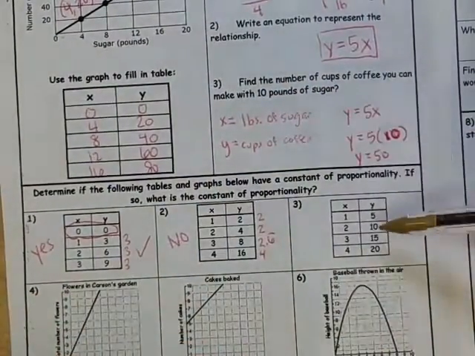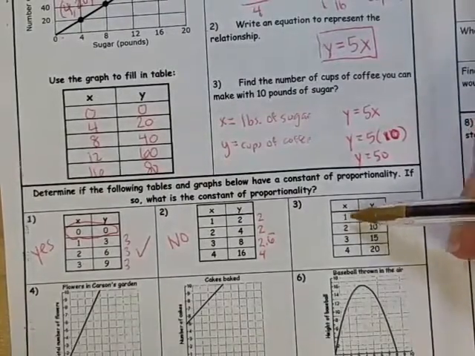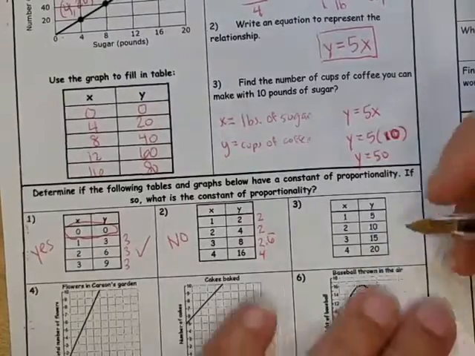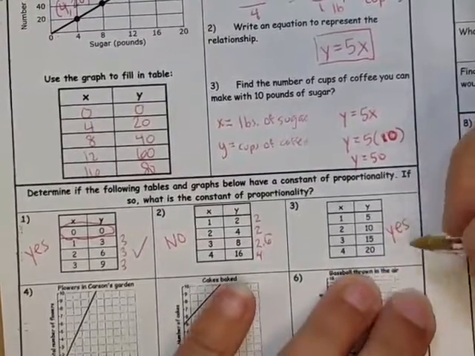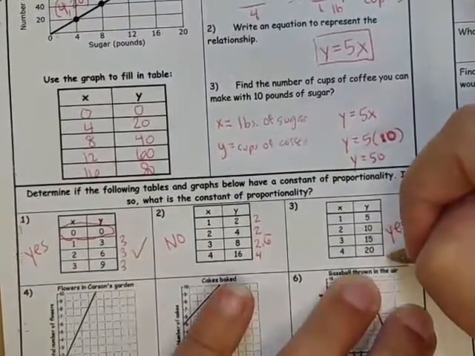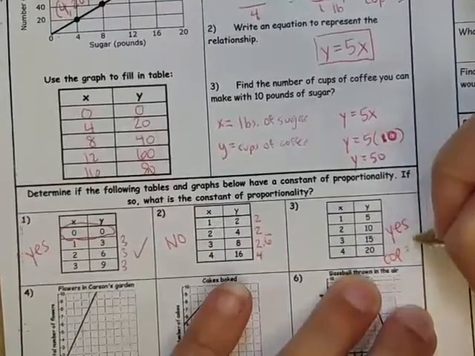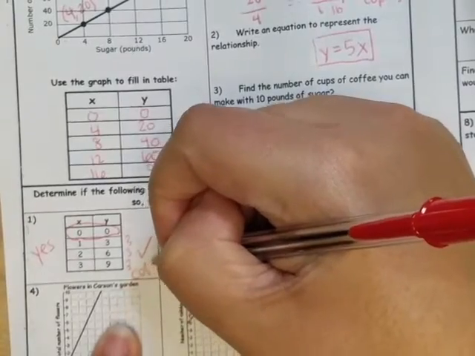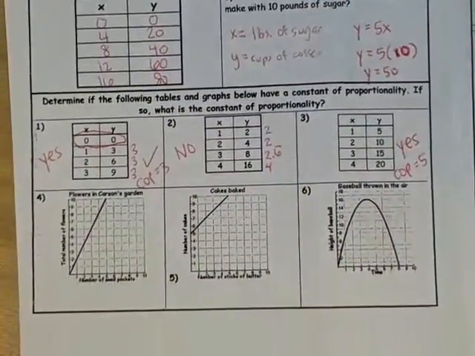All right, now we're going to check this one. 5 divided by 1 is 5. 10 divided by 2 is 5. 15 divided by 3 is 5. And 20 divided by 4 is 5. So this one is yes. And if we do have a constant of proportionality, we have to give it. So our constant of proportionality is 5. And for this one, let's go back over here, the constant of proportionality is 3.